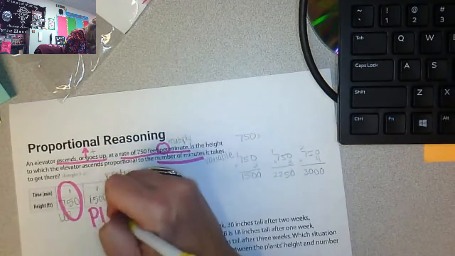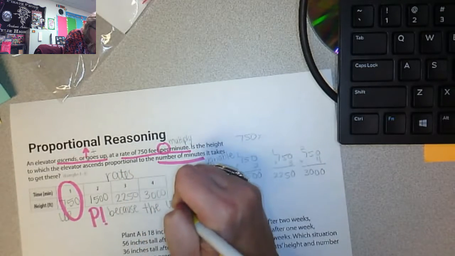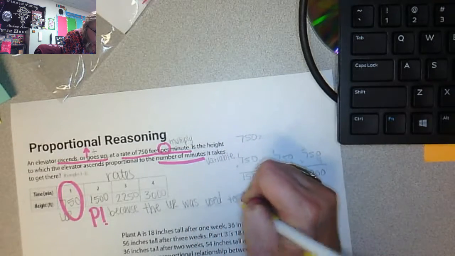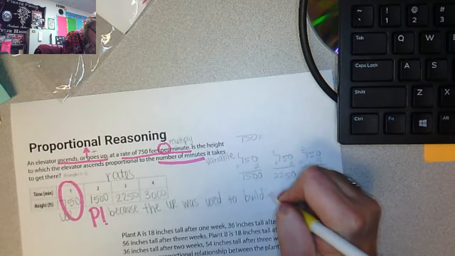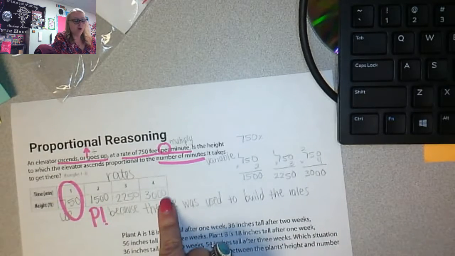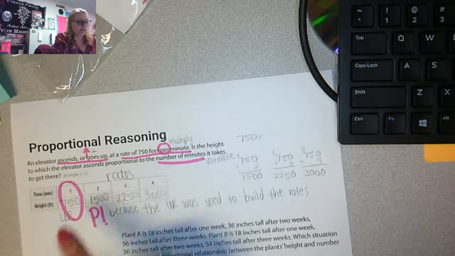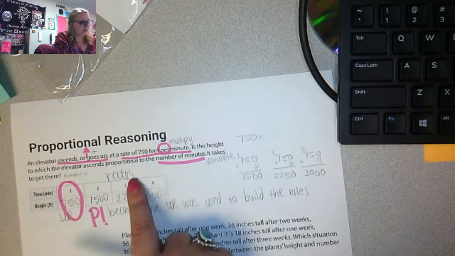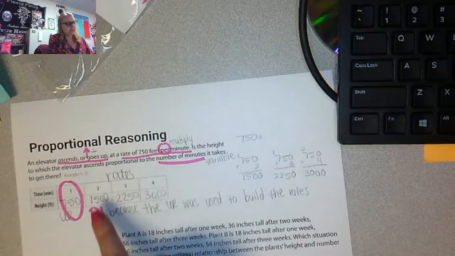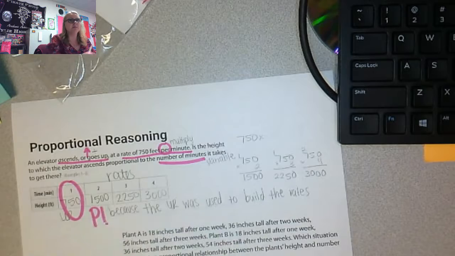So I'm going to write proportional because the unit rate was used to build the rates. All of these rates would simplify, or divide. So 1,500 divided by 2 gives you 750. 2,250 divided by 3 gives you 750. 3,000 divided by 4 gives you 750. Because these rates all simplify, or divide down, to get you 750, that is why it's proportional.